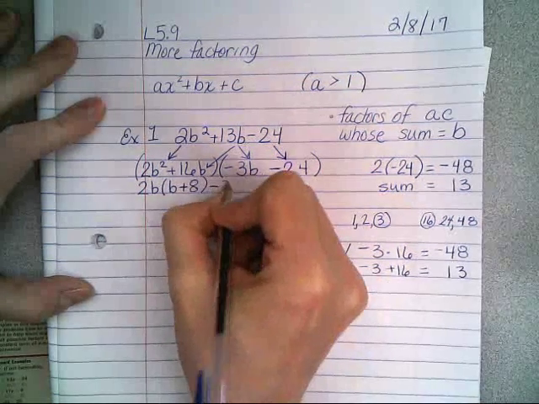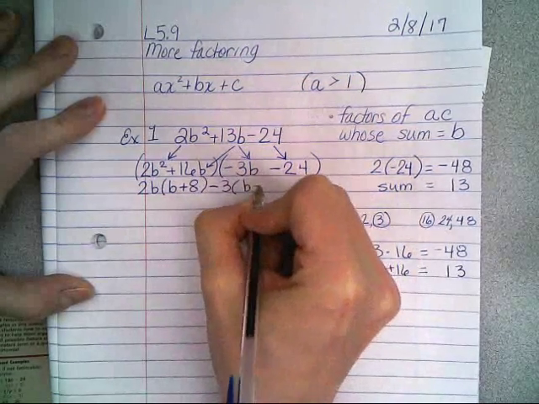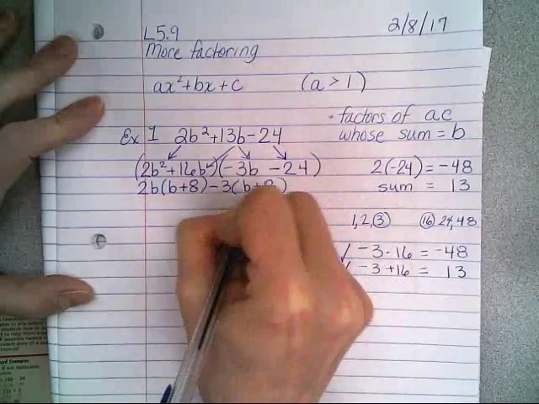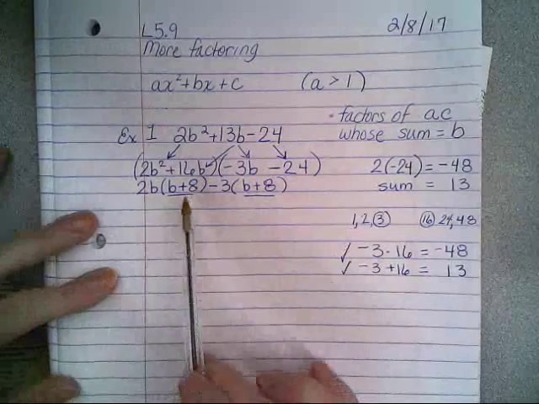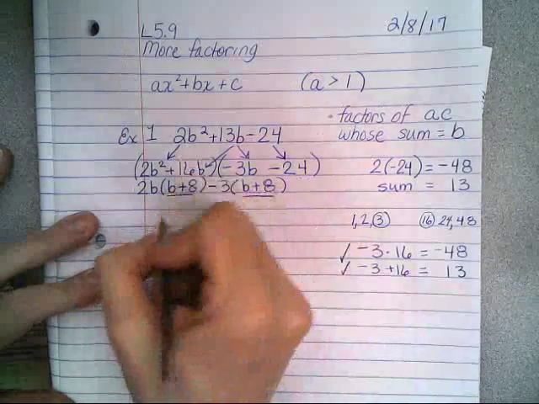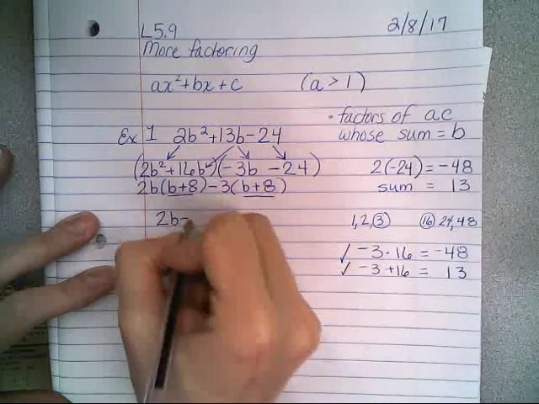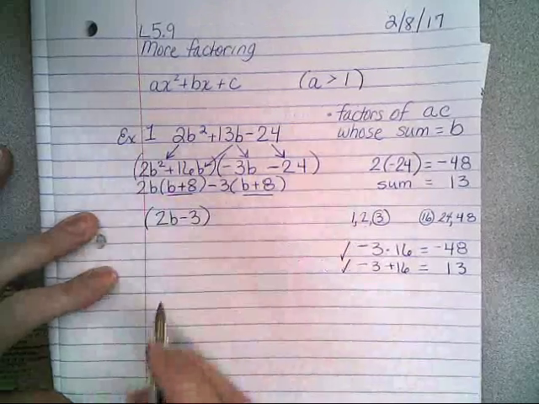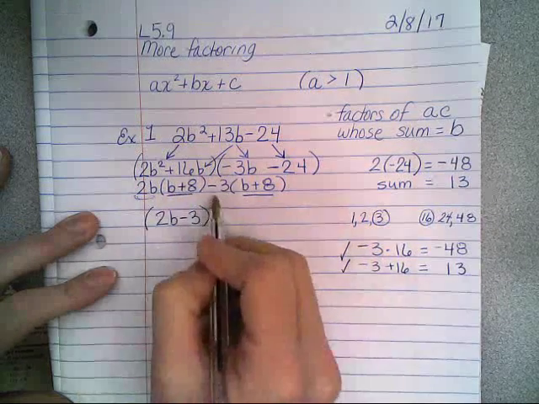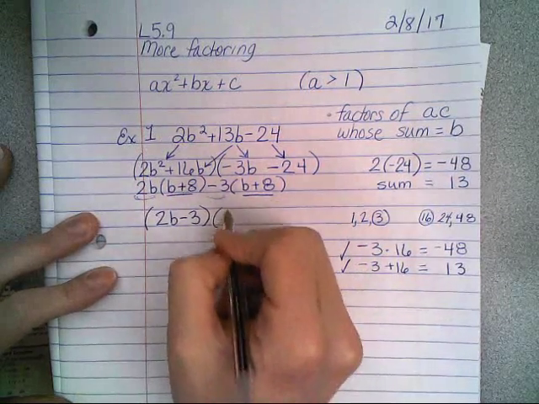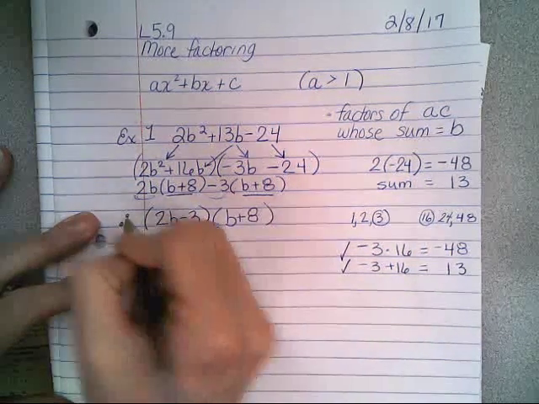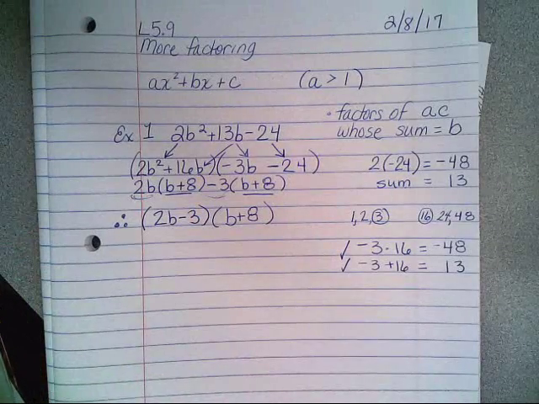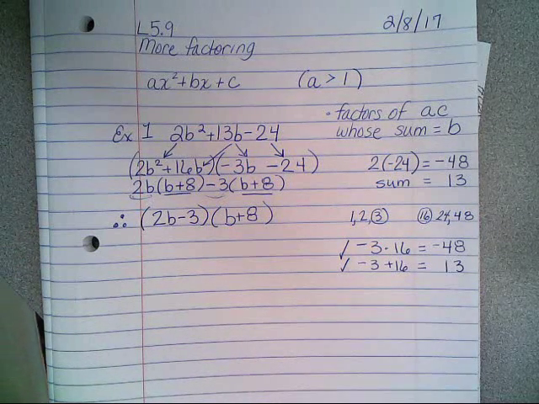Remember, our goal is what's left within here and here are the exact same thing, because then we can combine 2b and negative 3, because both of those pieces are being multiplied by b plus 8. And you now have your first answer. And that's example 1.